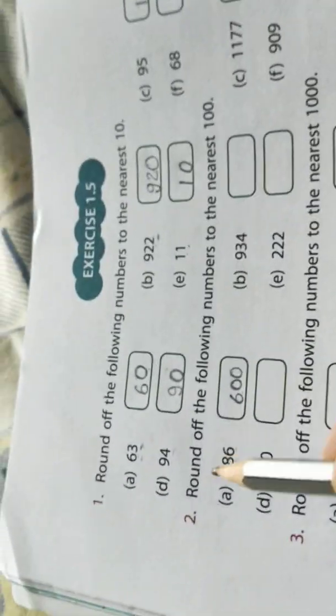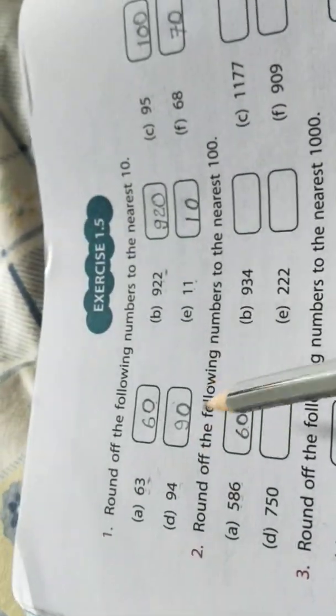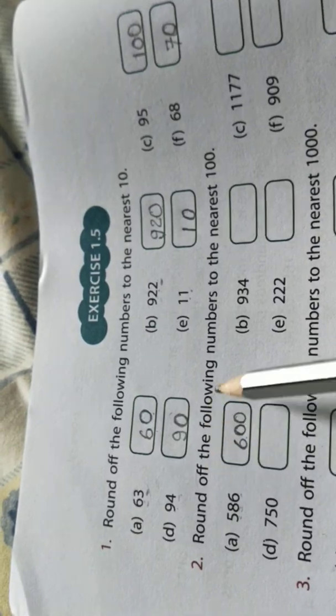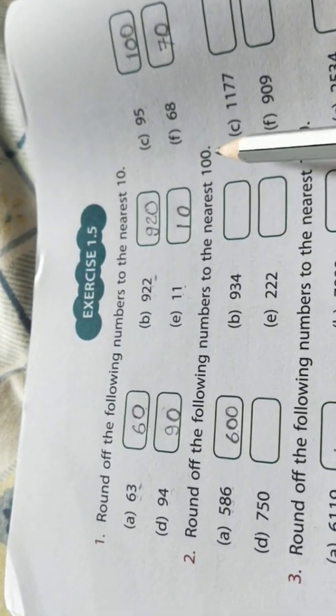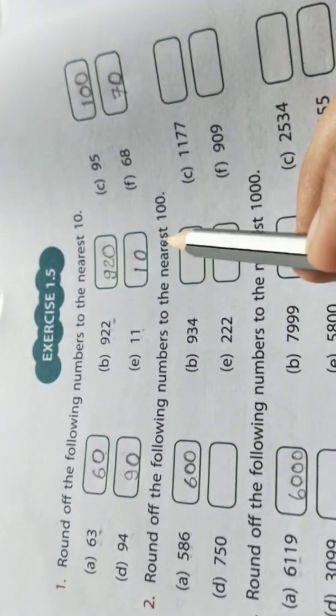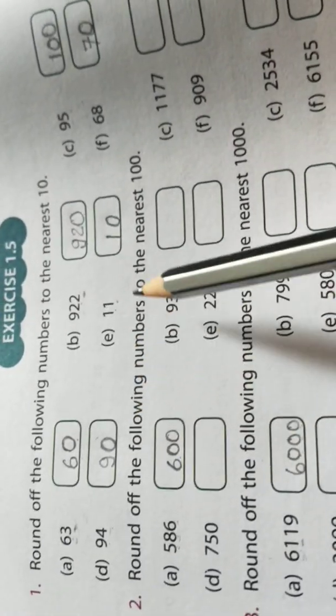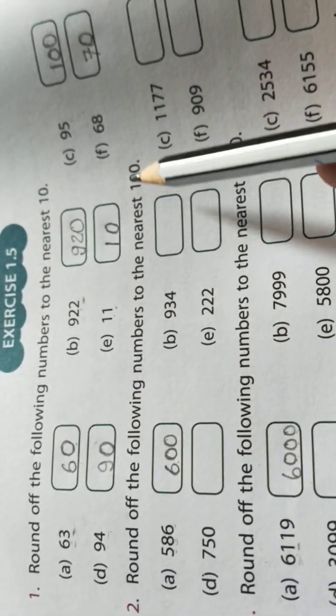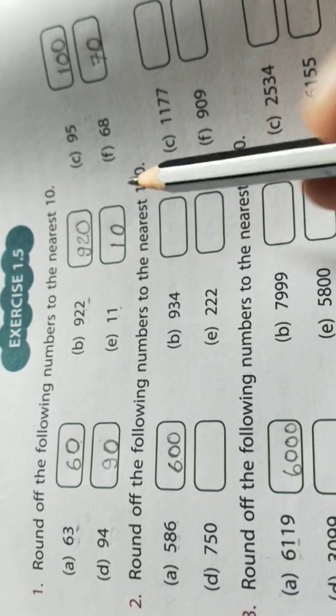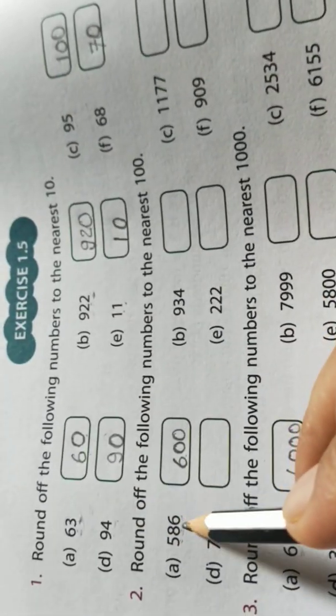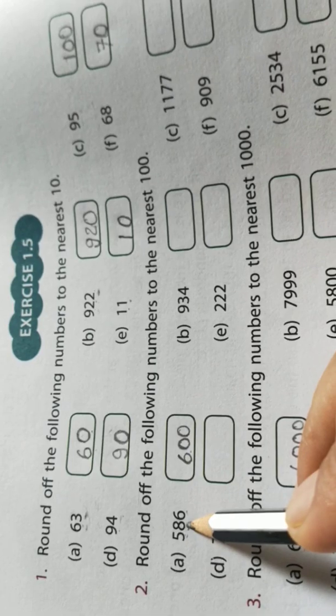Now rounding of the following numbers to the nearest 100. When you are rounding numbers to the nearest 100, you have to look at the digit in the tens place.